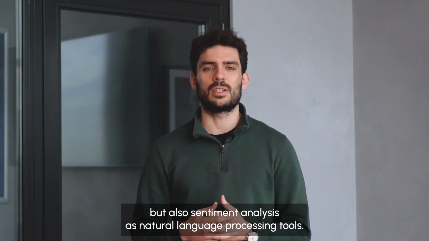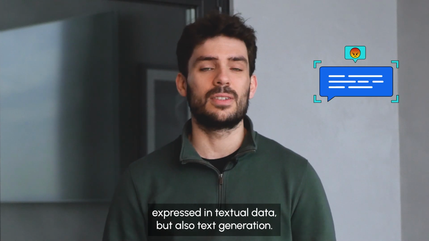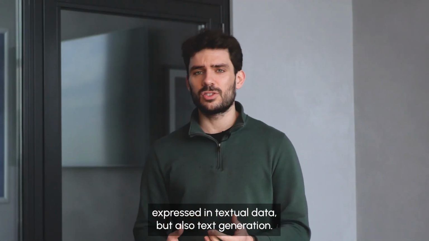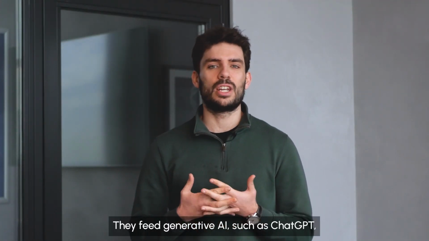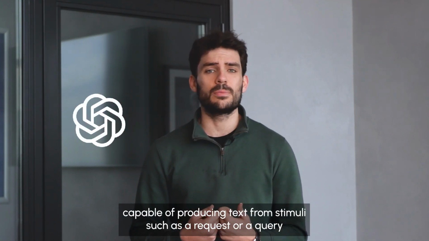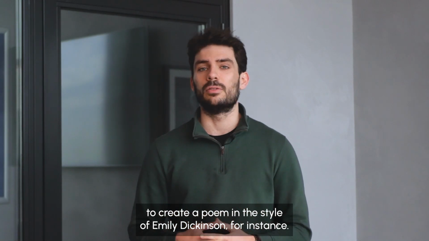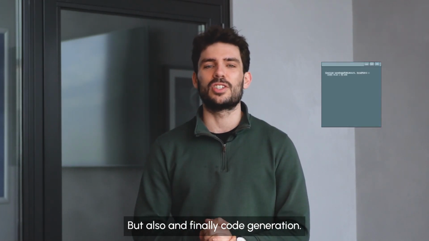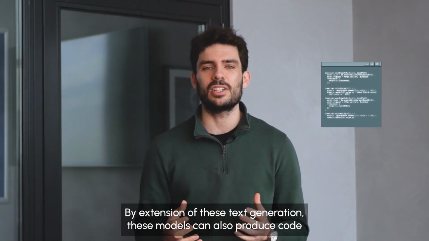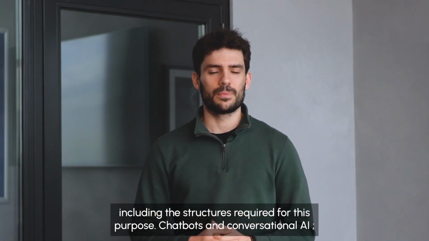As natural language processing tools, these models enable companies to assess the sentiment expressed in textual data, but also text generation. They feed generative AI, such as ChatGPT, capable of producing text from stimuli, such as a request or a query, to create a poem in the style of Emily Dickinson, for instance. But also, and finally, code generation. By extension of this text generation, these models can also produce code, including the structures required for this purpose.